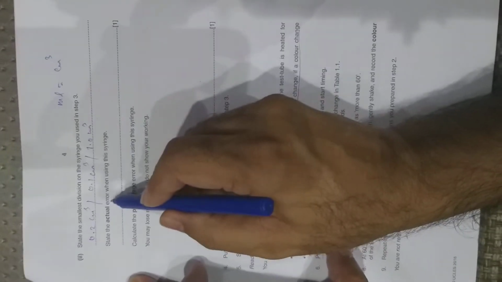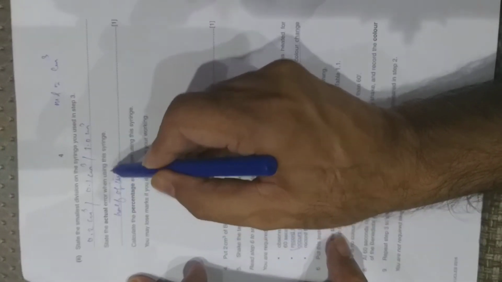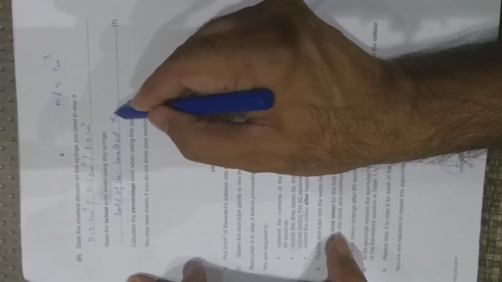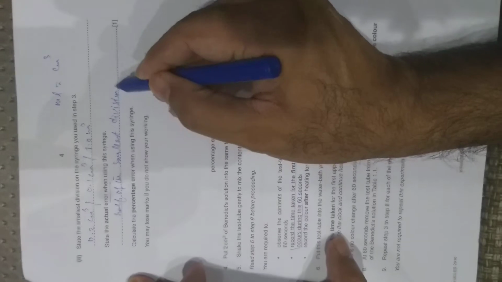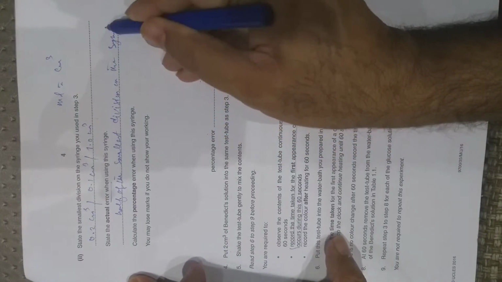Okay, so state the actual error when using this syringe. So the actual error will be half of the smallest division on the syringe. Whatever the smallest division is on your syringe, taking half of that would give us the actual error.